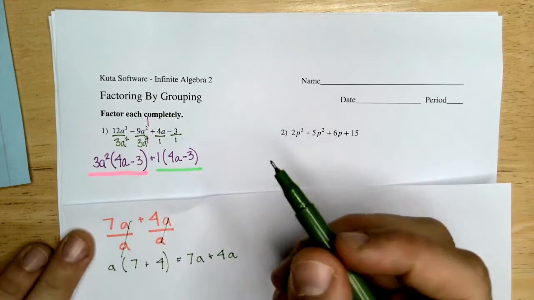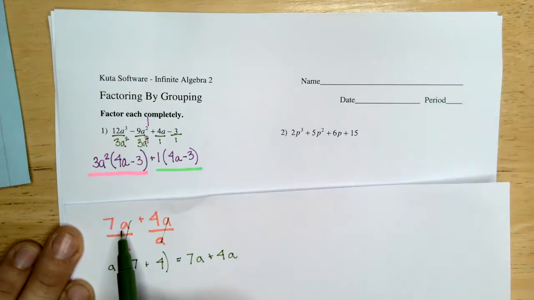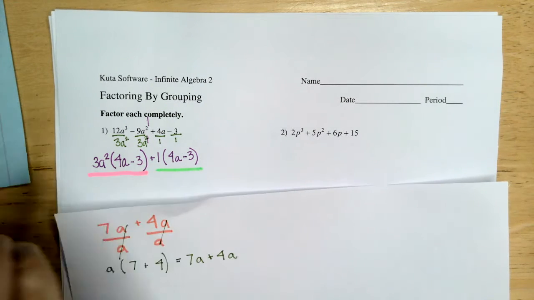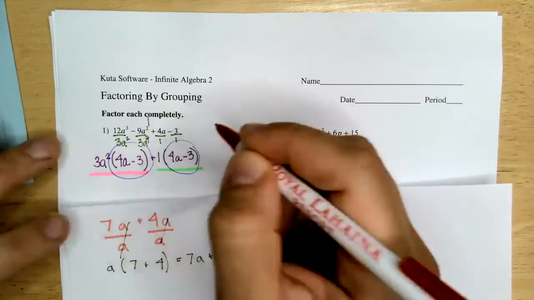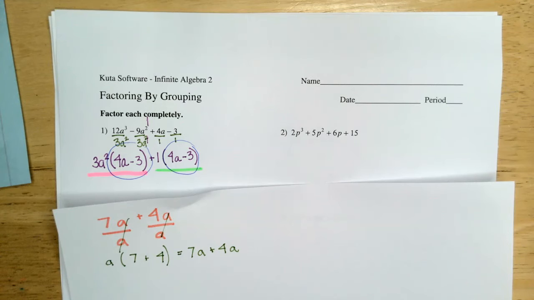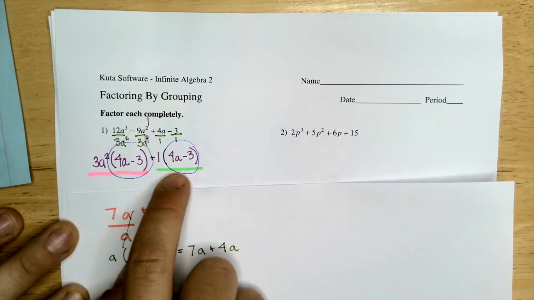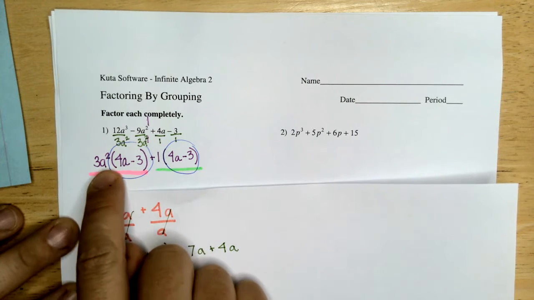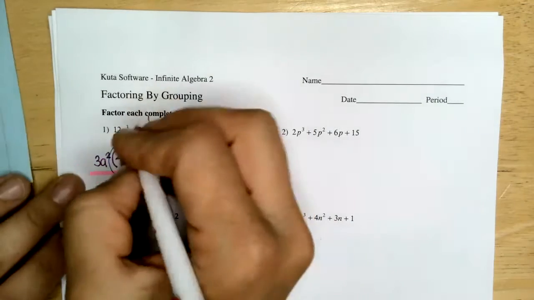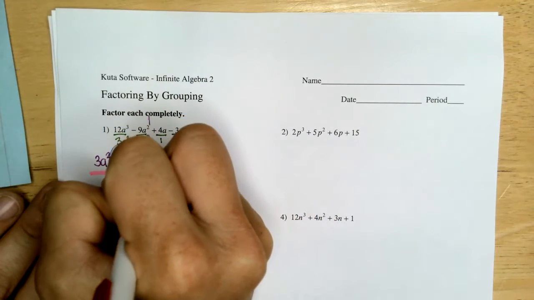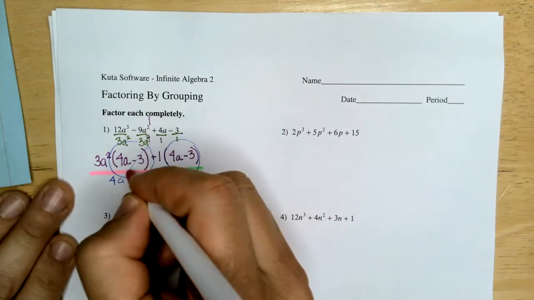So what we're actually going to do here is factor it once more. Just like these had a in common, these two have 4a minus 3 in common. Just like these had a, and so we divided them both by a and put the a out in front, these both have 4a minus 3, so we're dividing them both by 4a minus 3. So when I divide this by 4a minus 3, what I get is 3.